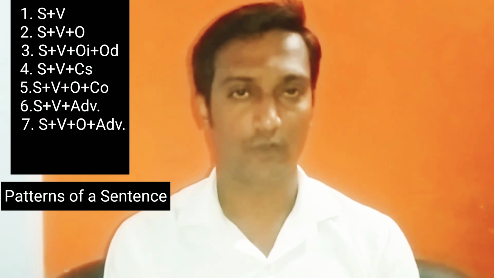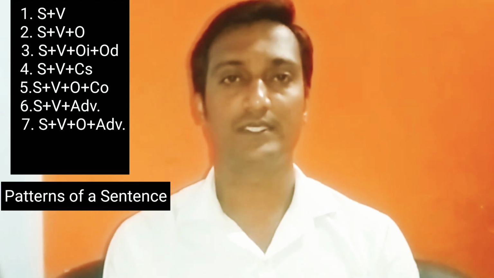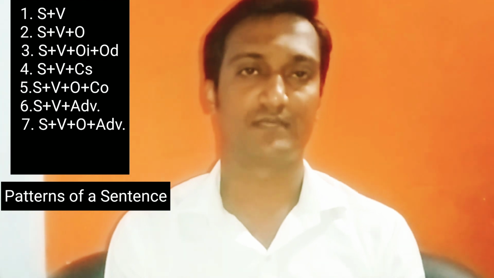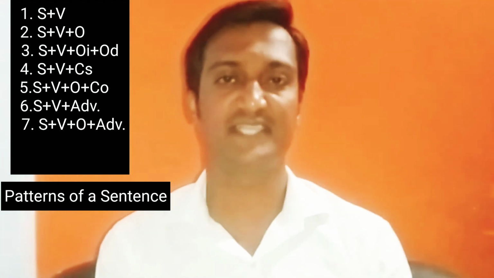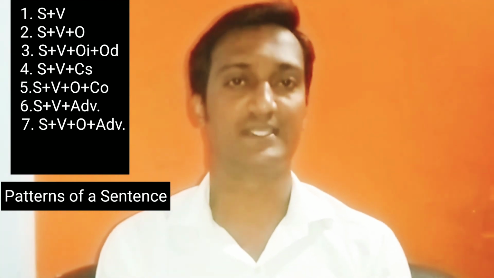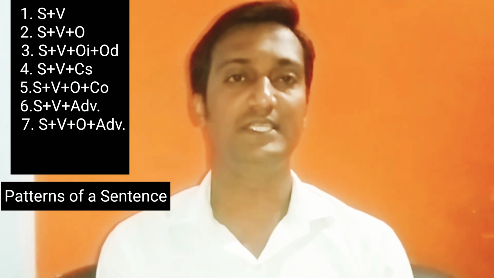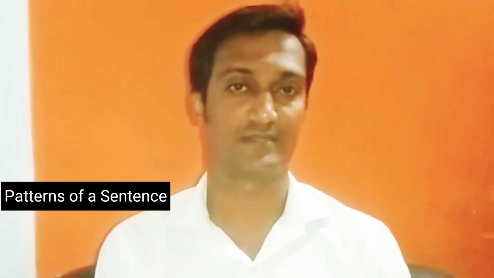Then subject, verb plus object and then adverbial. Then subject, verb plus object and complement. After that there can be subject plus verb plus object plus adverbial. Okay, these many are the possible structures of a sentence, possible ways of making a sentence, constructing a sentence.